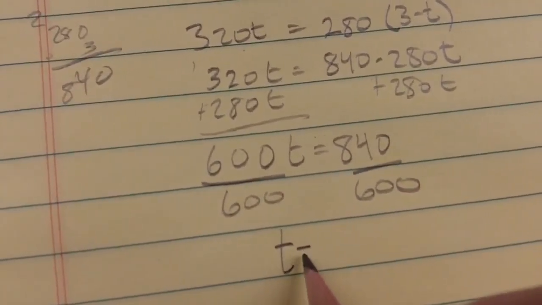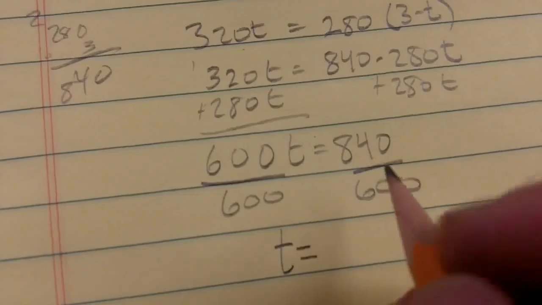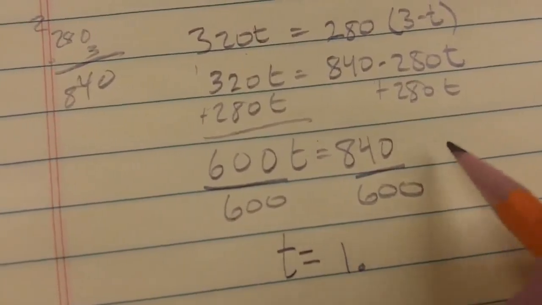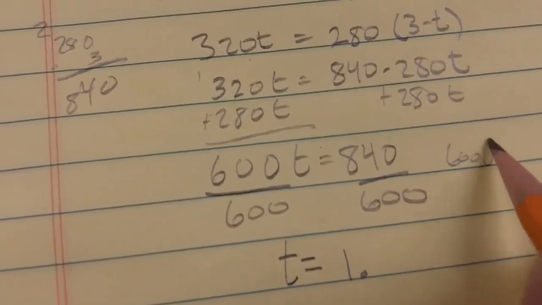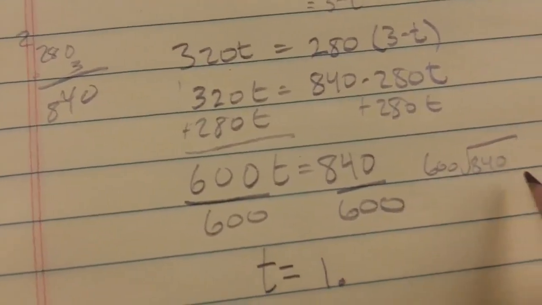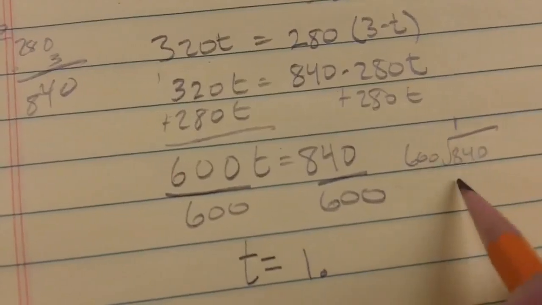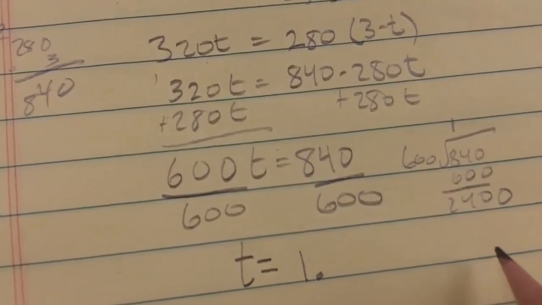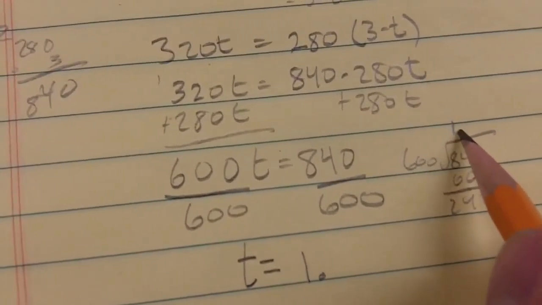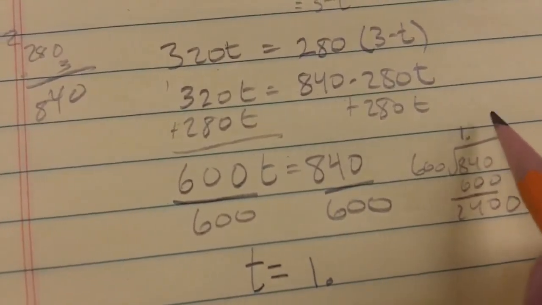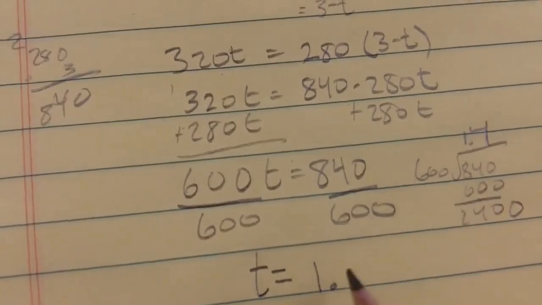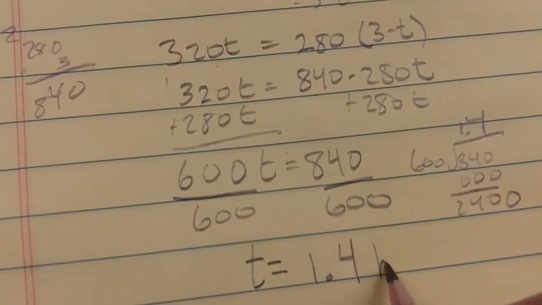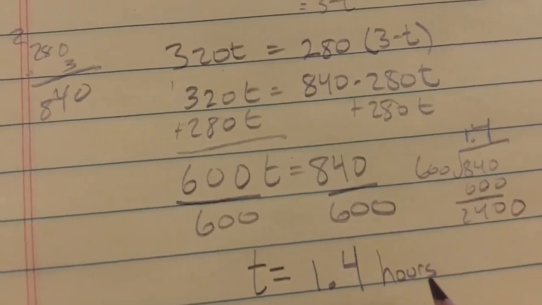t equals, how many times does 600 go into 840? Well, it's going to go in 1 point. Let's see, 600 into 840. It's going to go in 1, 600, leaving 240, add another 0. How many times does 600 go into 2400? 4 times. t equals 1.4 hours. Is this what I wanted?